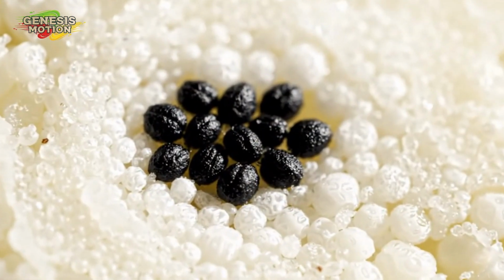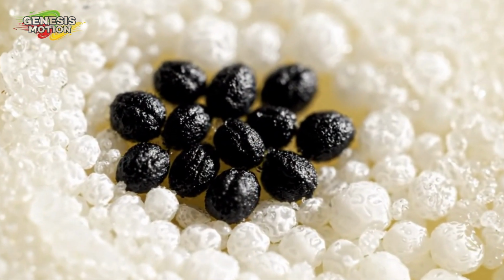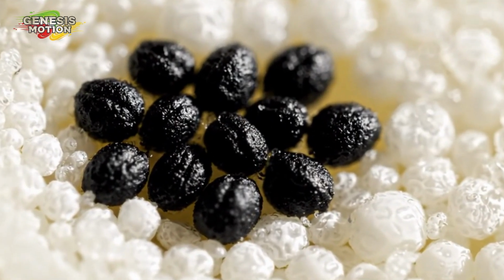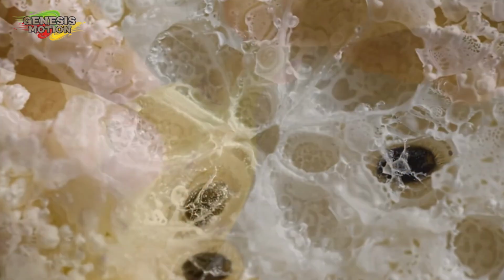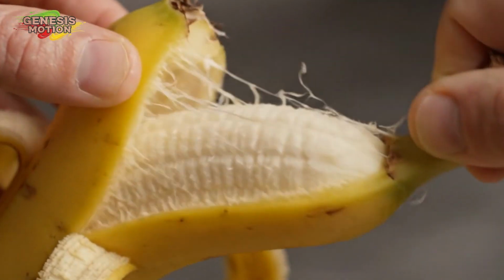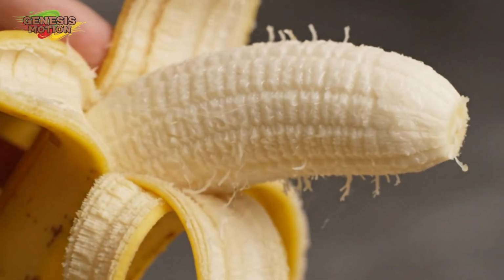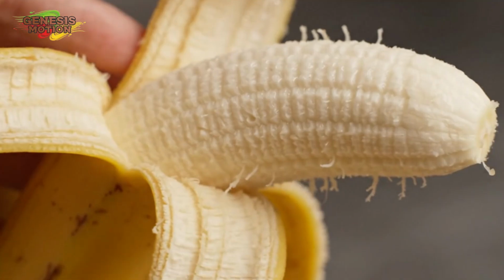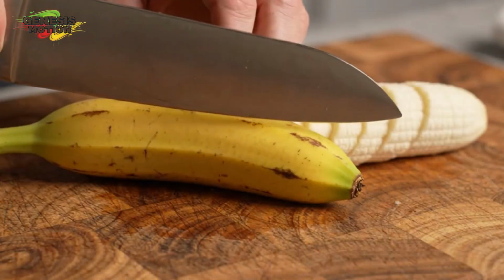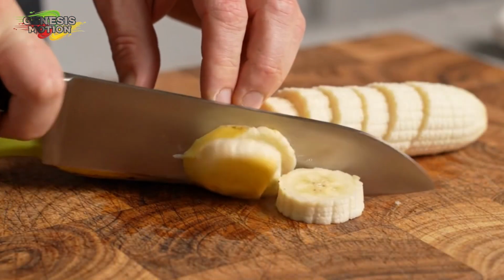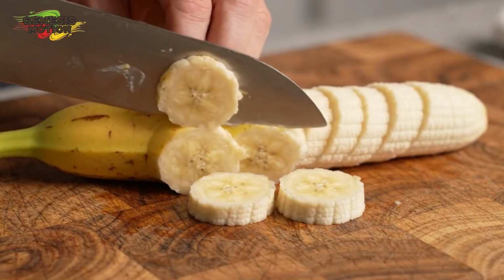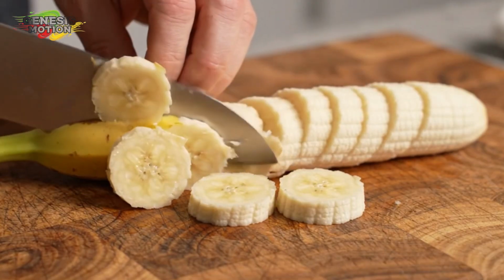Genetic memory. The remnants of the past locked in the center of the starch. External detachment. Peeling back the cladding to reveal the core. Cross-sectional review. A dense, uniform composition of sugars and fibers.